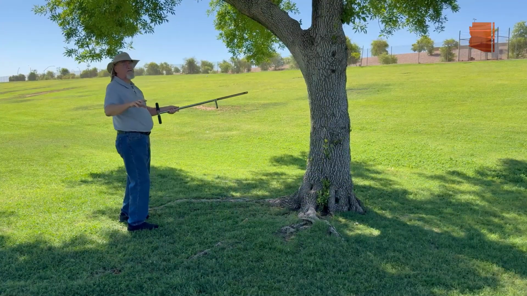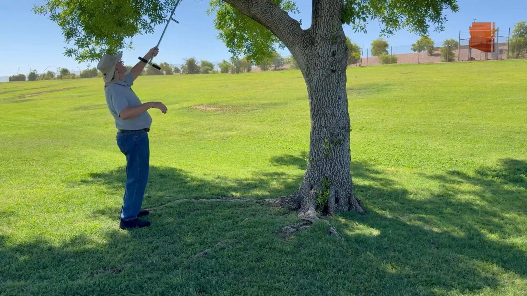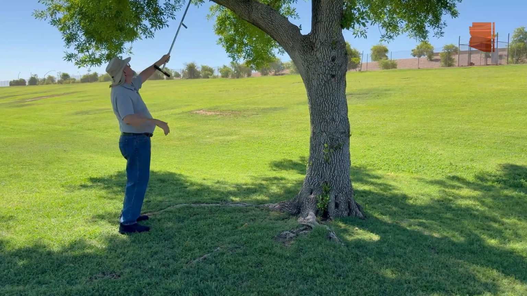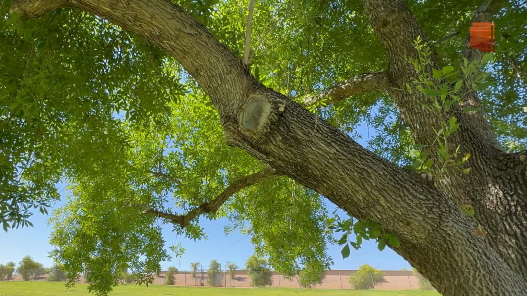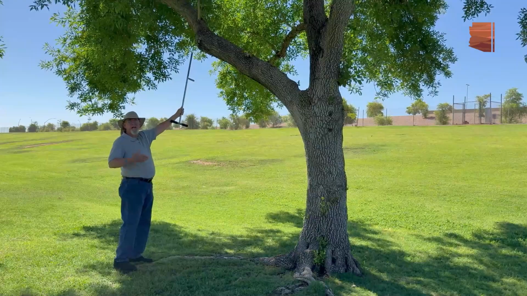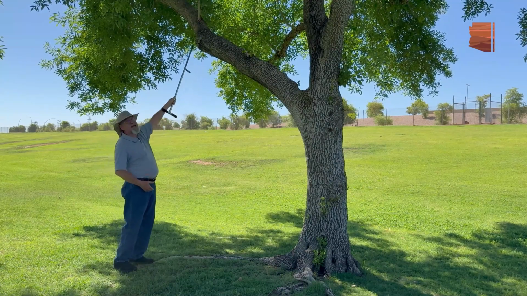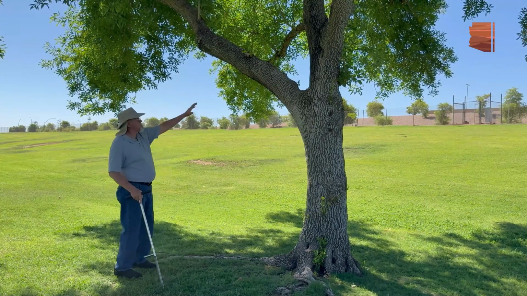The third zone here we're looking at is the trunk and the beginnings of the scaffold branches up to that point. And you can see these are very poor pruning cuts. These are inappropriate cuts. The tree is able to compartmentalize and heal itself over time, but not with that kind of a cut. That will never heal. That's the third zone right there.